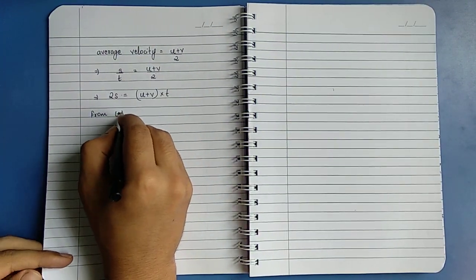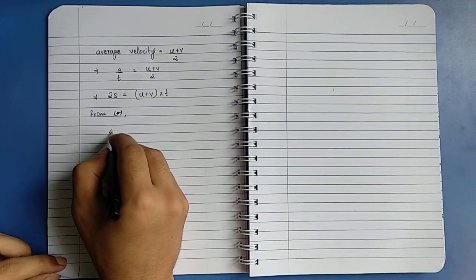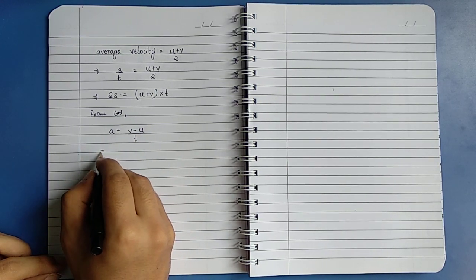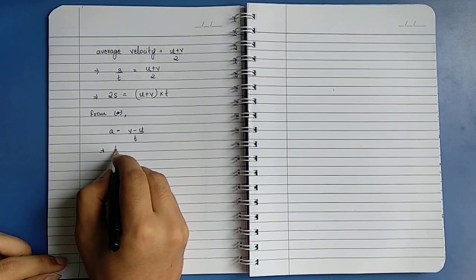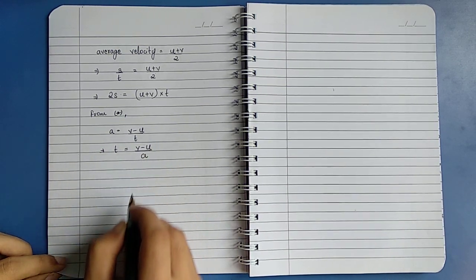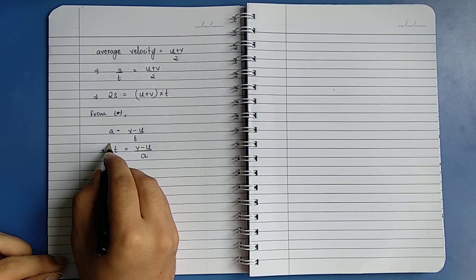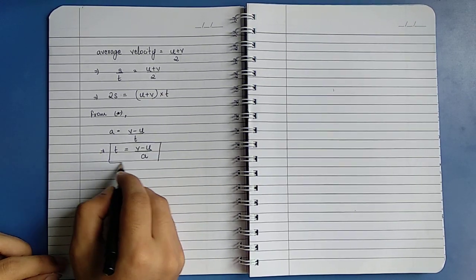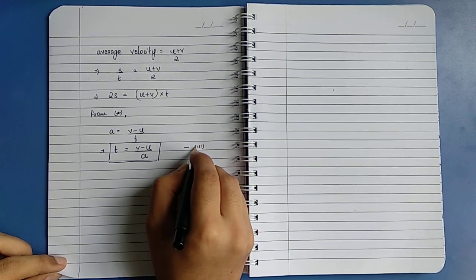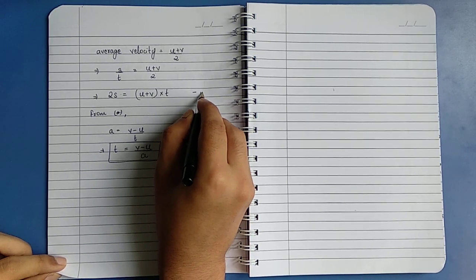From this equation star, what we can write is A is equal to (V minus U) by T. So from here, if T goes to the other side, T is equal to (V minus U) by A. We'll mark this equation as number 3, and let's say the earlier one is number 4.